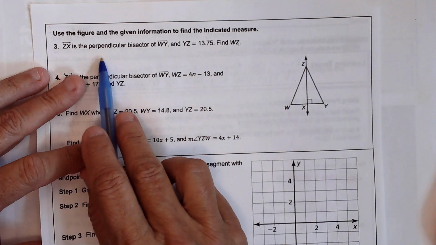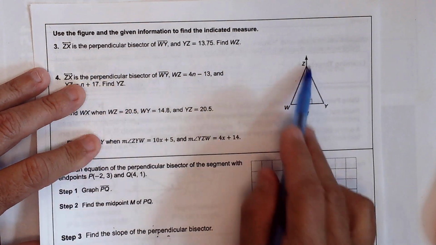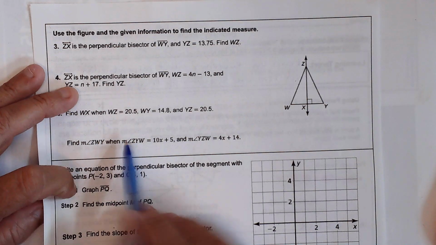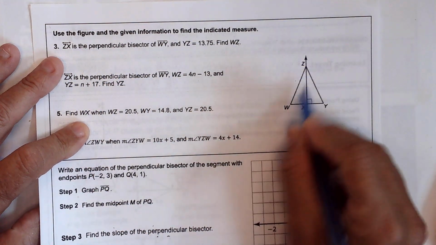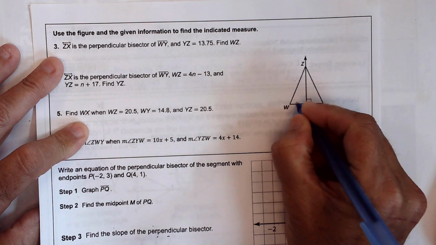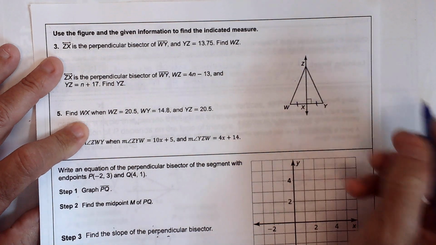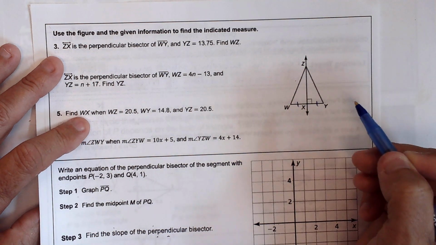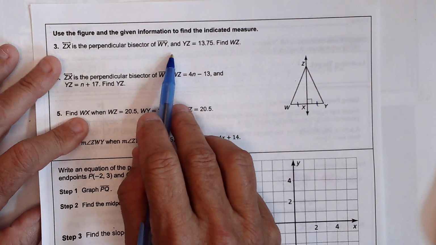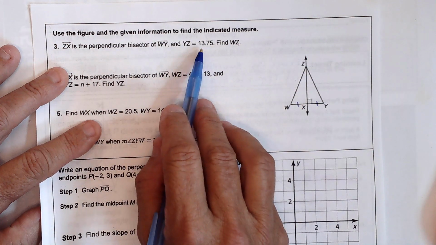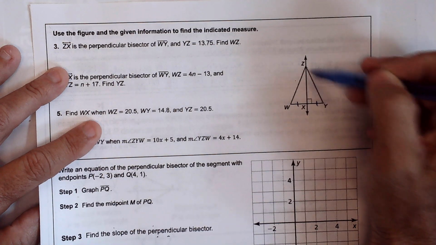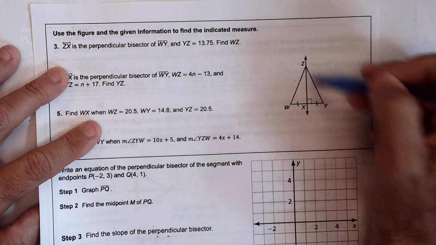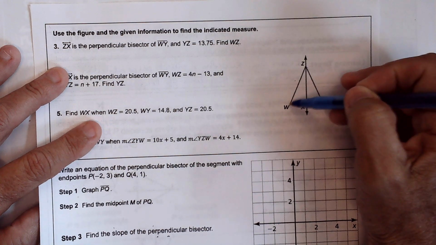All right, this should be straightforward as well. So we're gonna use this figure for all these problems. So ZX is the perpendicular bisector. So if ZX is the perpendicular bisector, I can put some markings here, and then that's a 90-degree angle. YZ is 13.75, and I'm looking for WZ.